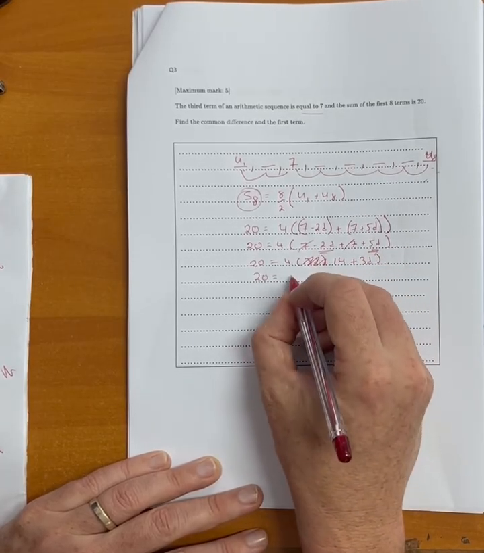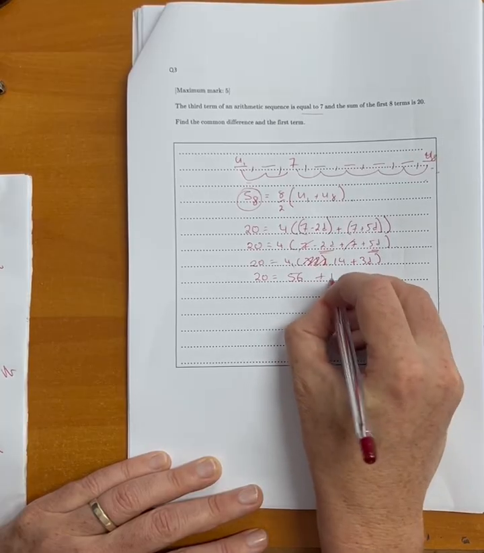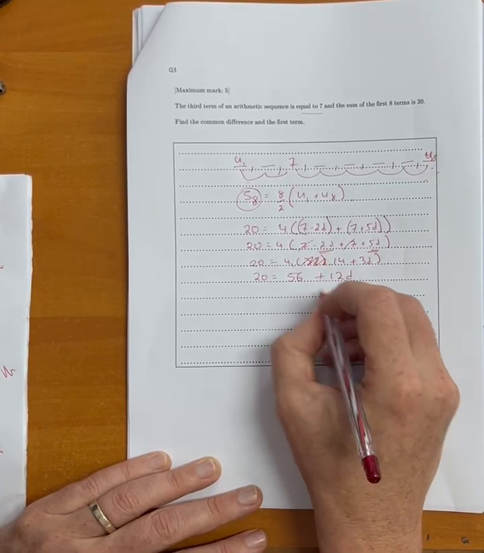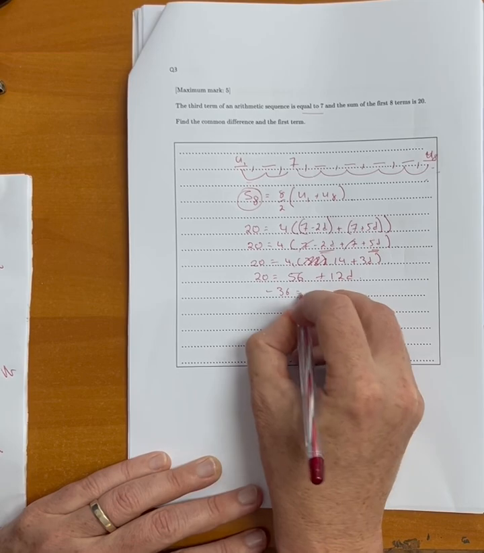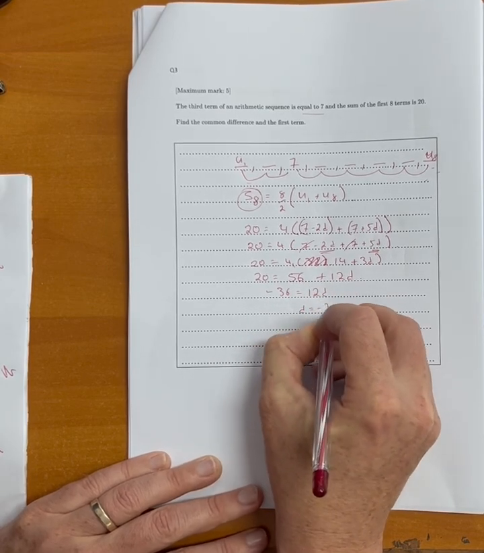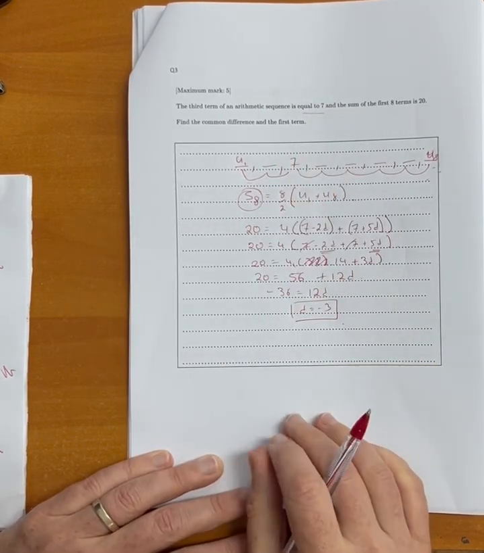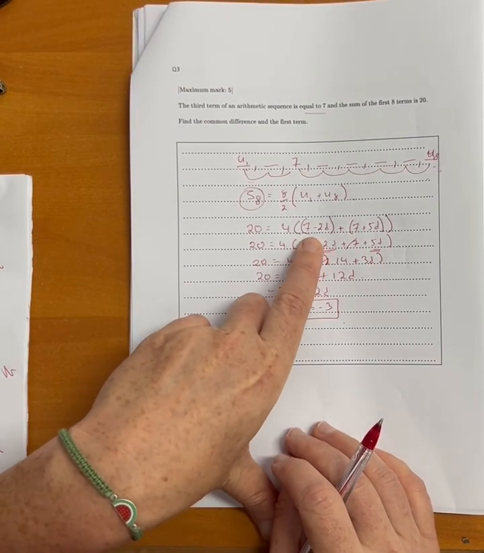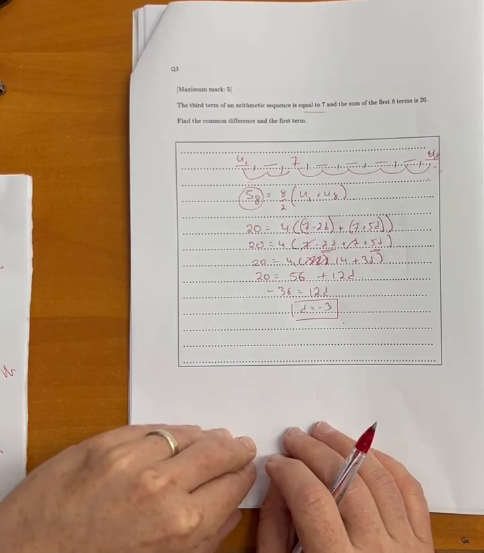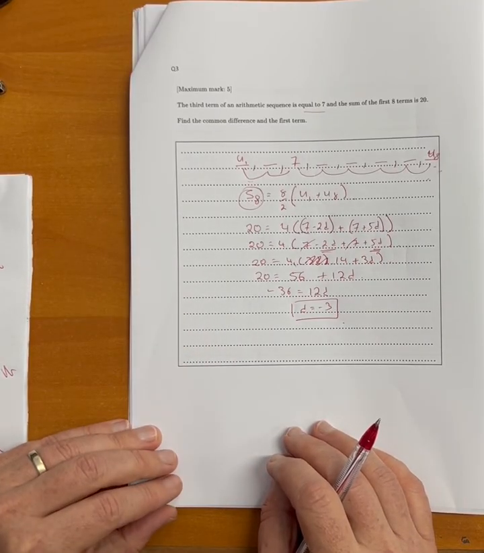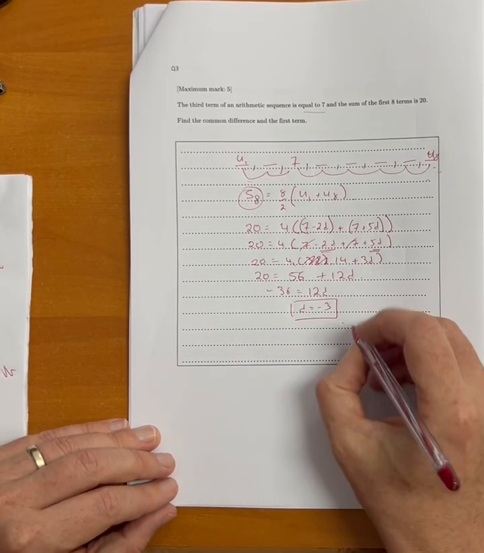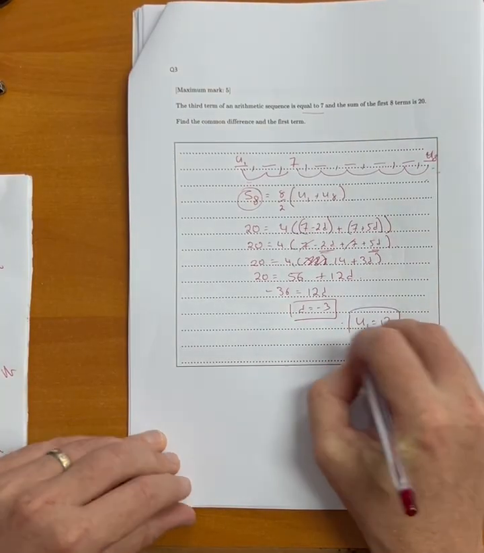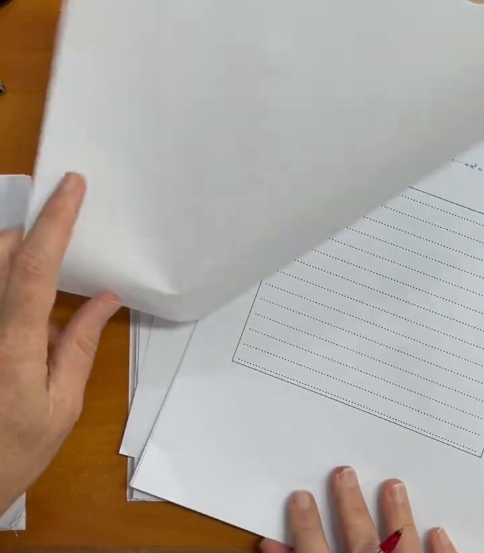So 4 times 14 is 56. 4 times 3d is 12d. And the difference is going to be negative 36 over 12d. So d is negative 3. And then we can sub it in to get what the first term would be, because we know it's 7 take away 2 differences. So the first term is 13, yes. Very good. I think you all got that, did you? All that's here, yeah. All right.